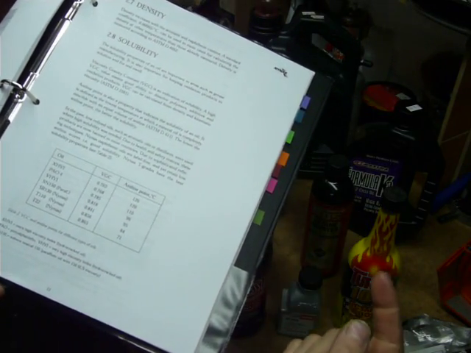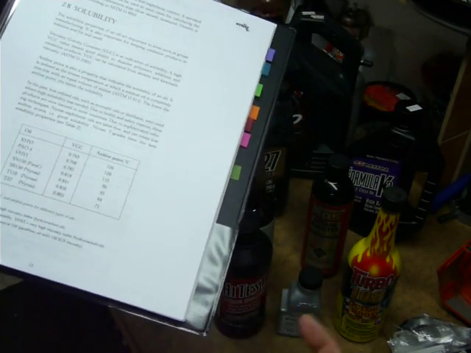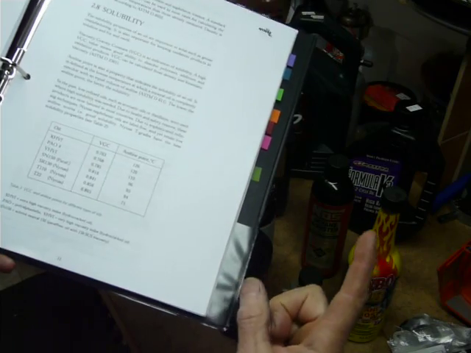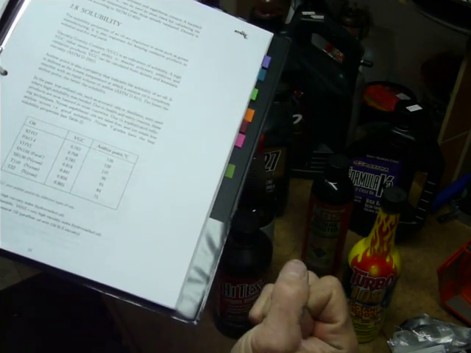If you think about the concept of heat and pressure in a motorcycle engine, the piston's going around at a very high rate of speed compared to an automobile engine. You want the molecule to be tough, essentially.